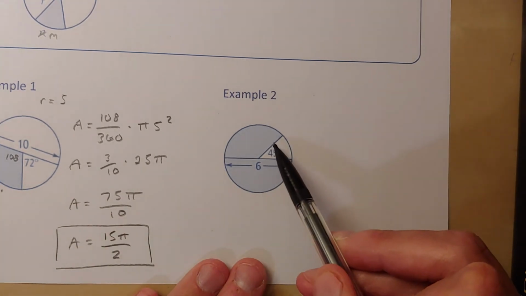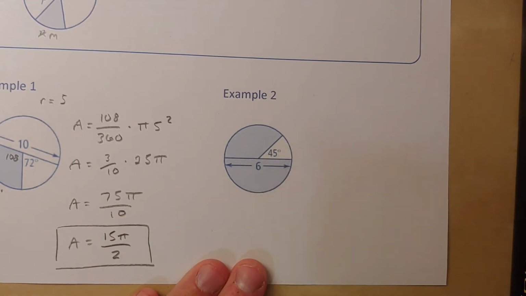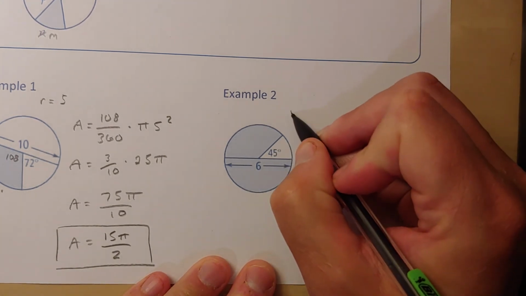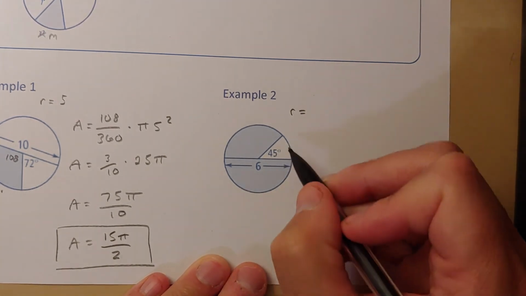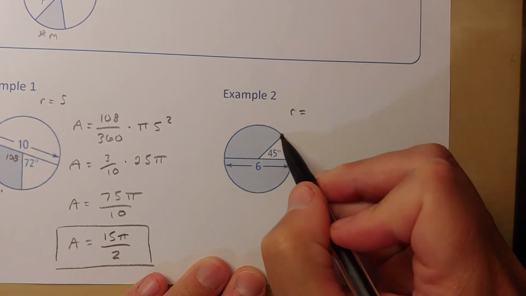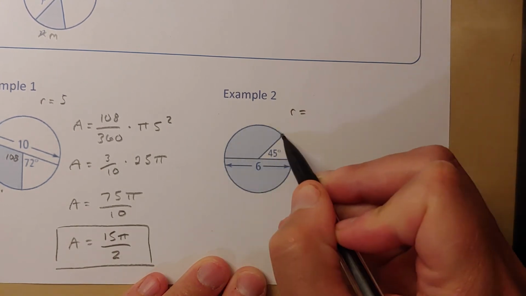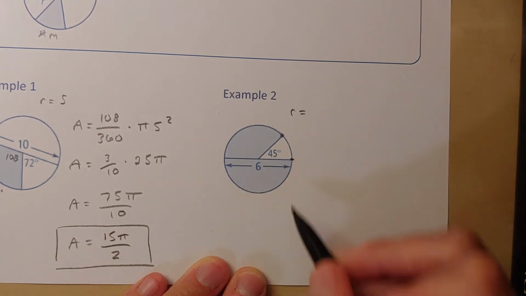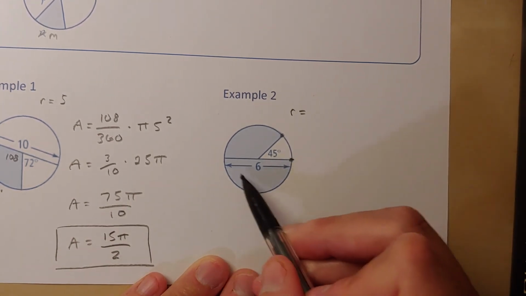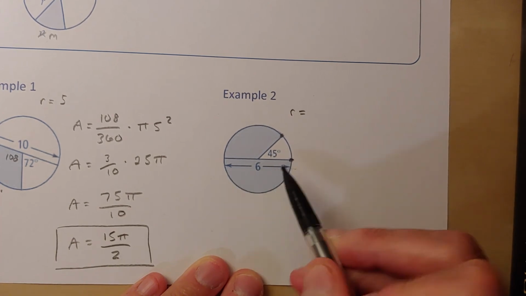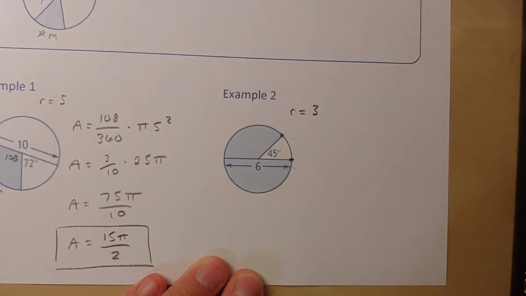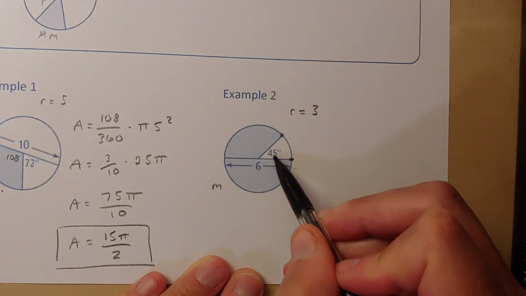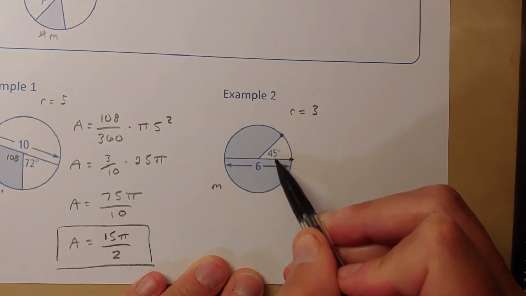One more example. The shaded region in this one is much larger, as we can see, but the process will be the same here. I need to figure out what's my radius and what is the measure of this arc? Now, in this case, this is a major arc. I need to figure out the measure of the arc that goes from this point all the way around to this point. So the radius, well, that's easy. The diameter is marked as 6, so my radius is 3. Done.